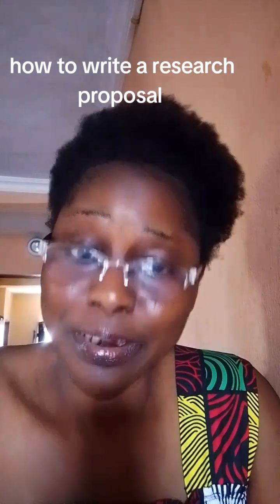So from this simple definition, you will agree with me that the basic structure of a research proposal consists of the how, the what, and the why of the project you are doing. When you look at it, the why will point to the problem that you are about to solve. It is the why that tells the problem, what you are really doing.